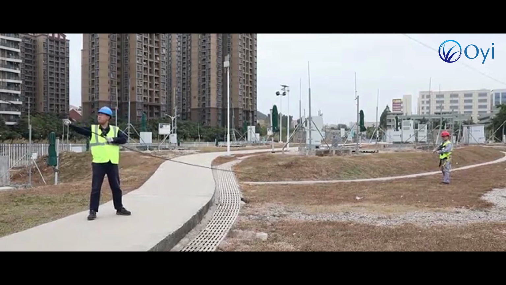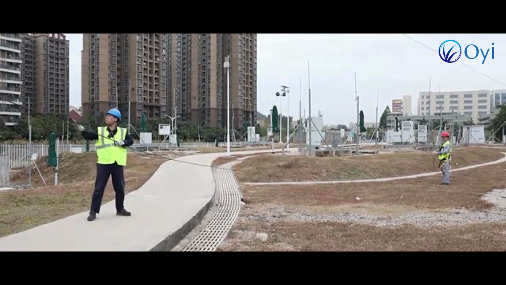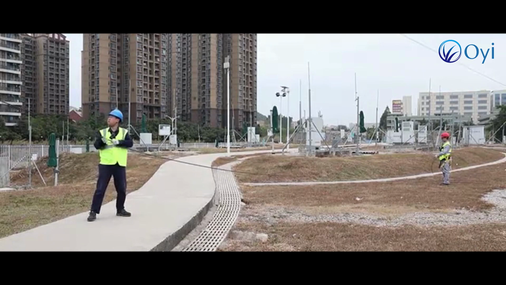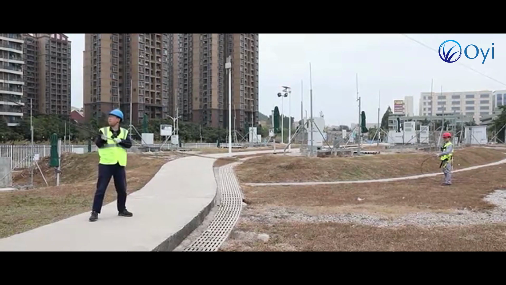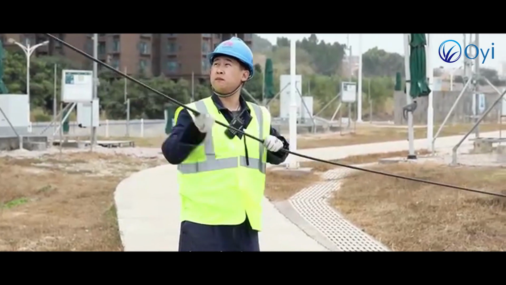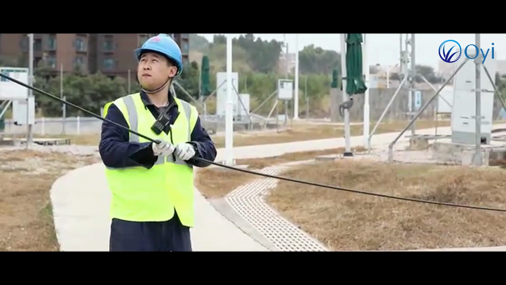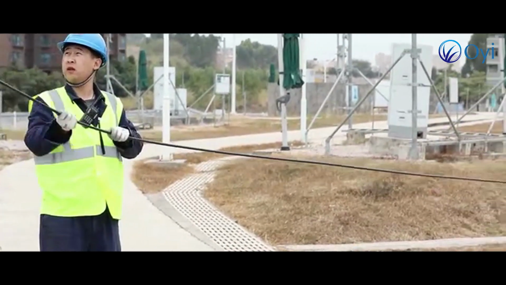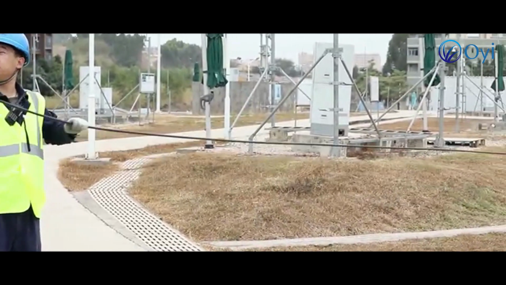In the last section, we will introduce some examples during the optical cable traction. When the optical cable needs to cross the road or other obstacles in the course of pulling, personnel must be on duty to guide the traffic and ensure smooth communication.